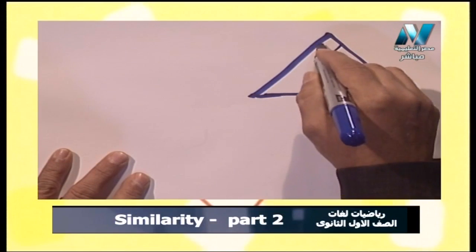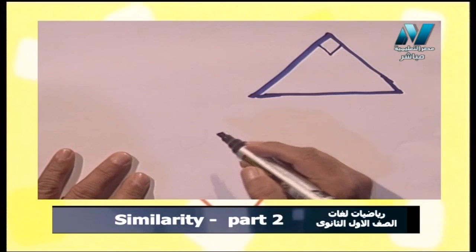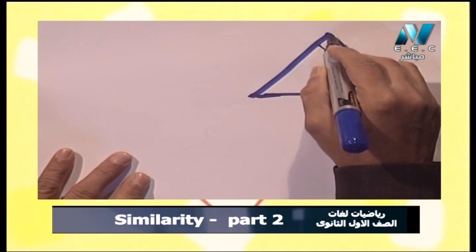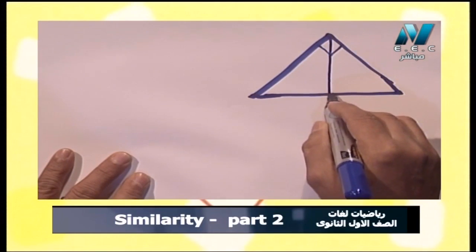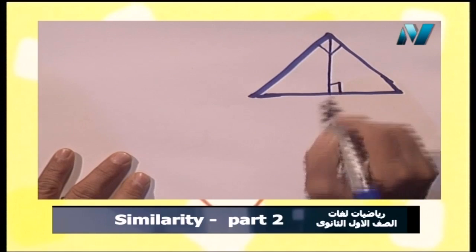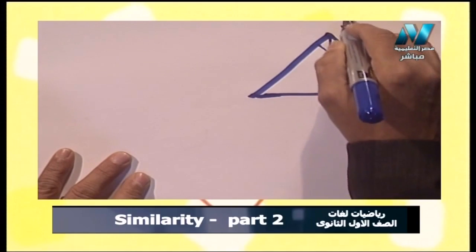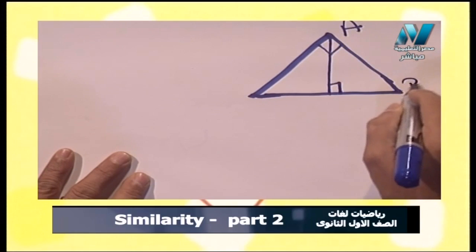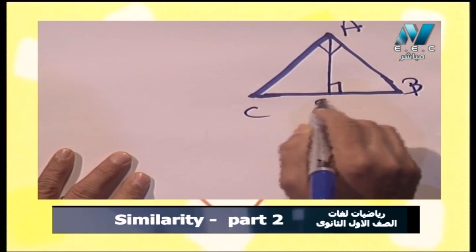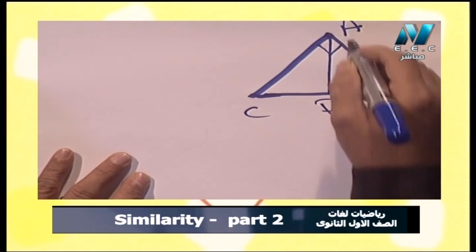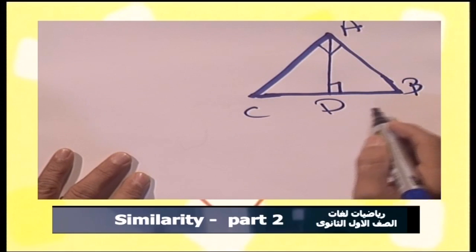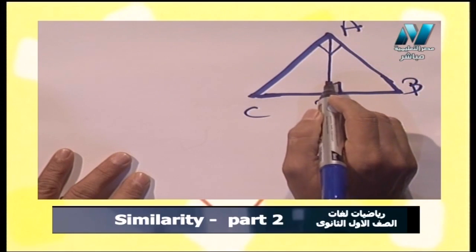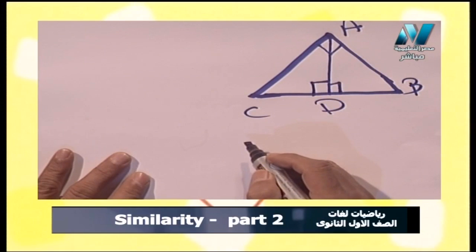And it is a right angle triangle here. And if we draw a perpendicular from the right angle, it will be A, B, C, and D. AD perpendicular to CB will mean that this angle is right also.